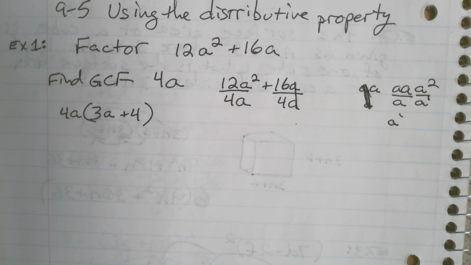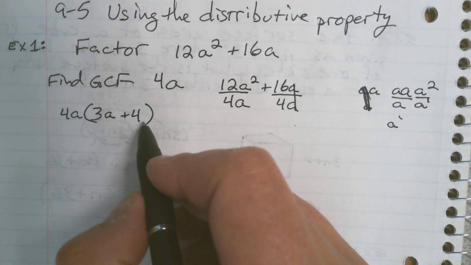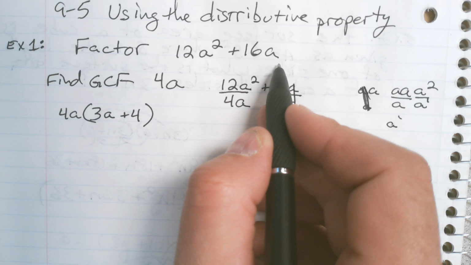All right, so can I check my answer? What is 4a times 3a? 12a squared. What's 4a times 4? 16a. So is it right? Yes.